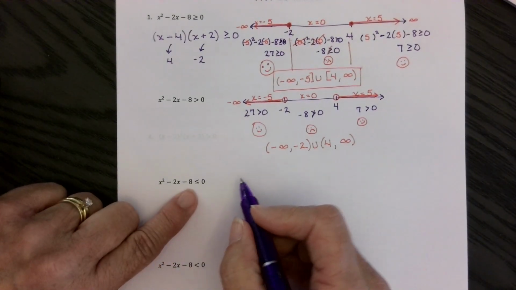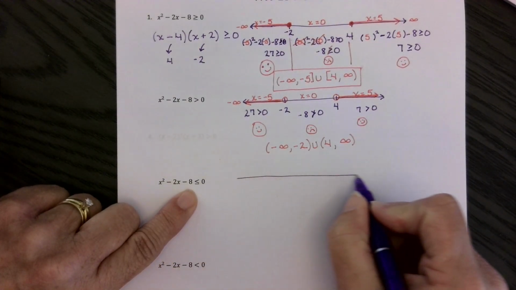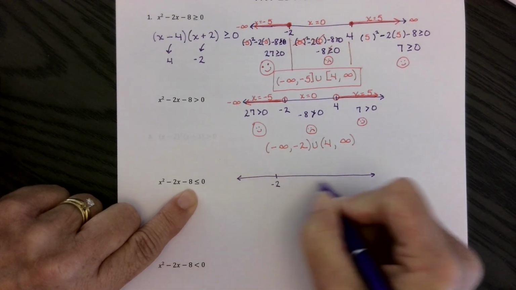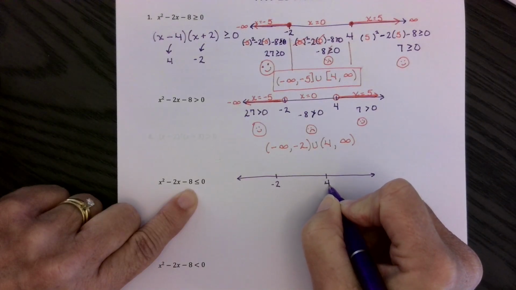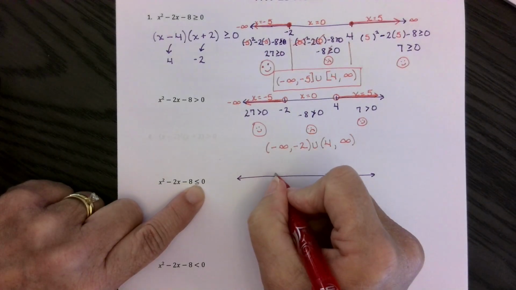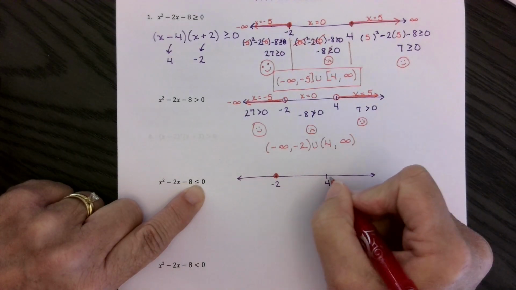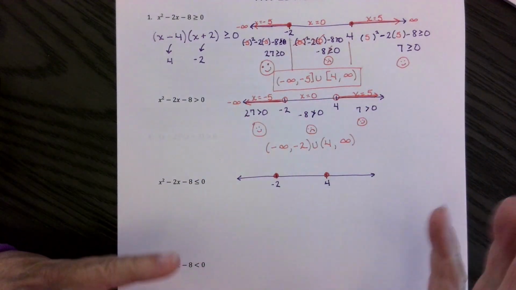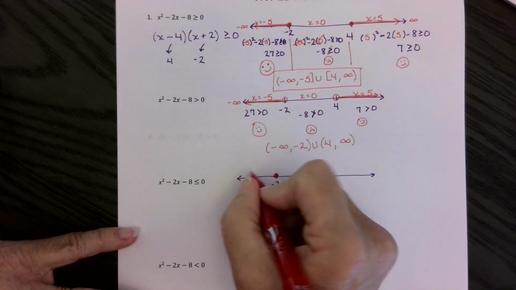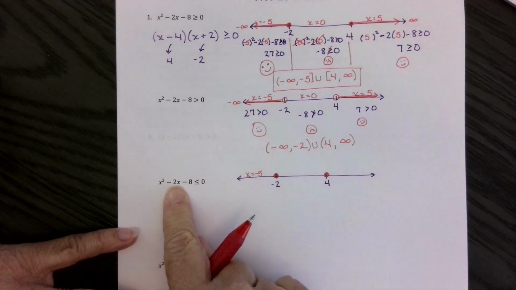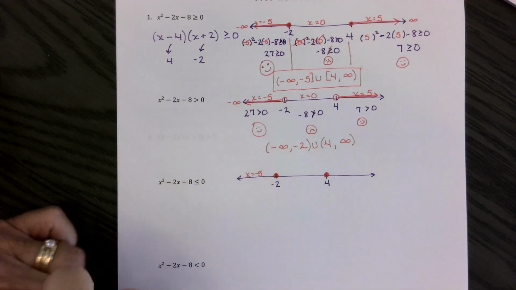All right, same thing. I'm going to use the exact same numbers. I find my 0, which is -2. I find my other 0, which is 4. Again, closed circle because it's equal, or filled in. I'm still going to use the same values because I don't have to do the work, okay? So if I took -5 and I plugged it into this equation, I'm going to get 27.